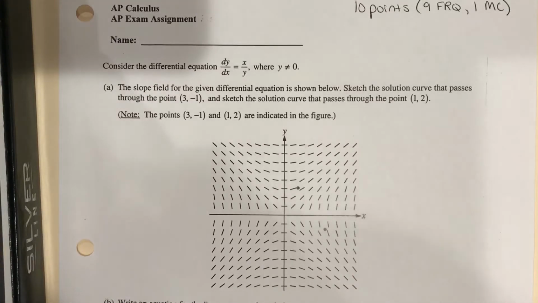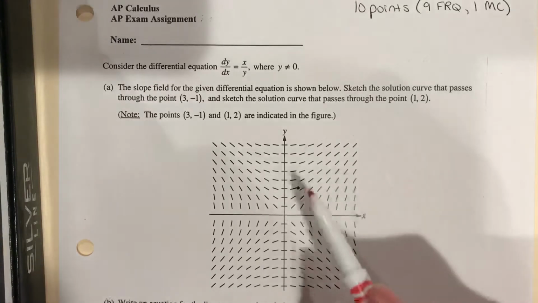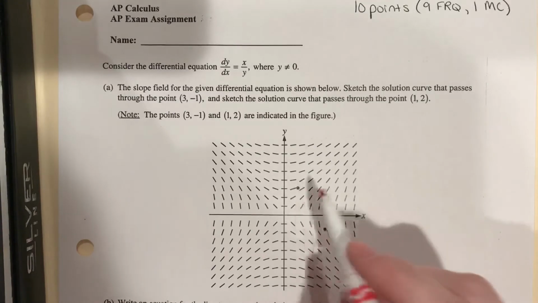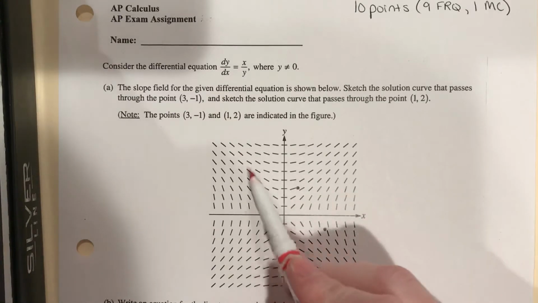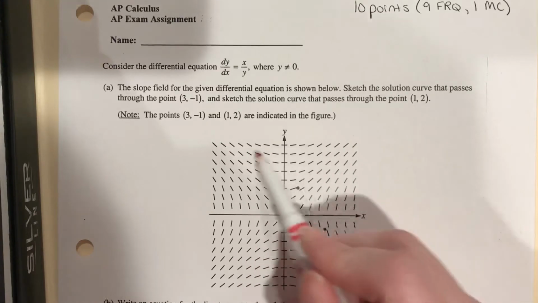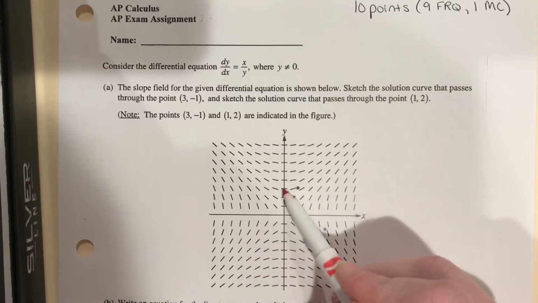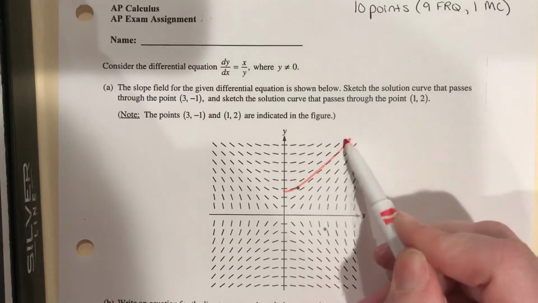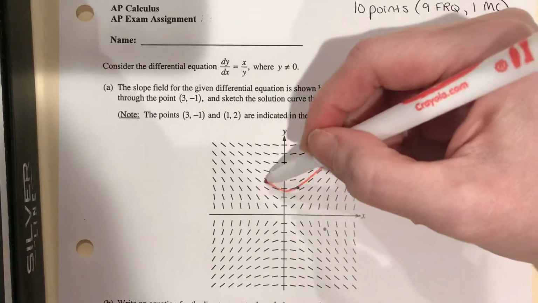Let's start with the one on top here, the (1, 2) point. If I look at the curve here, it looks like a parabola that slopes out a little bit if I go with the wave. So I'm going to draw that in.